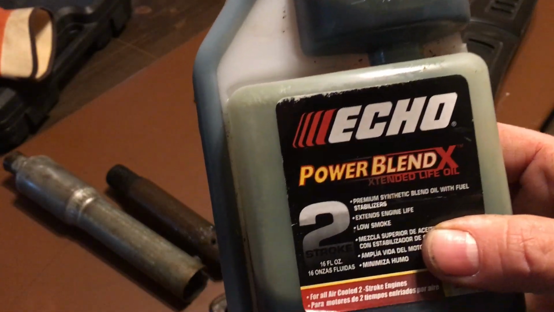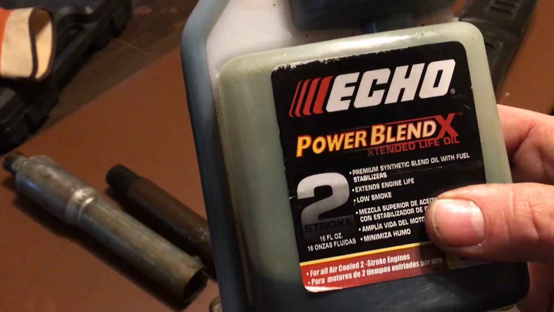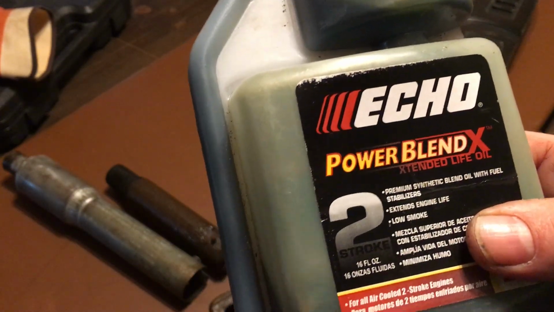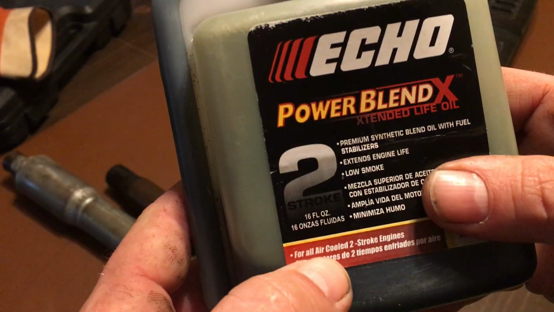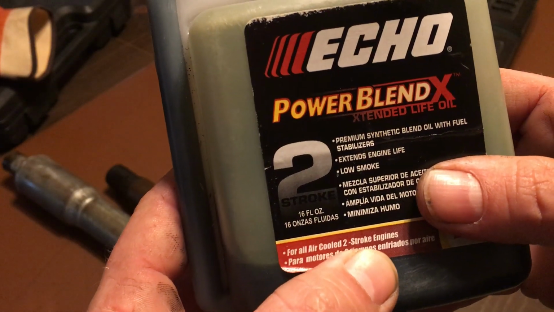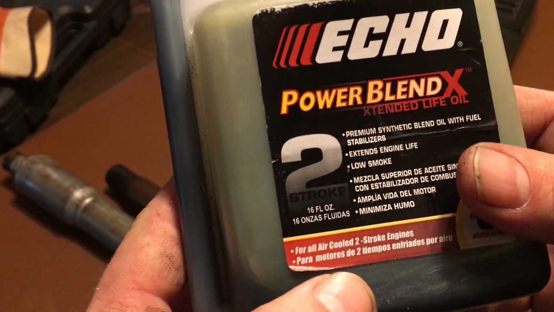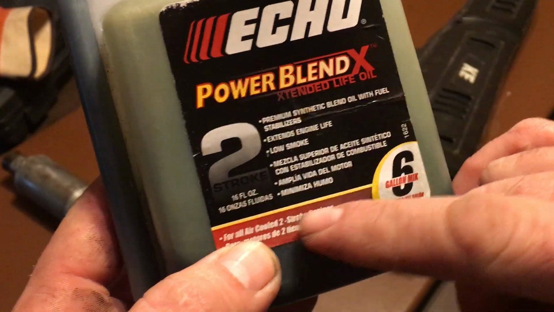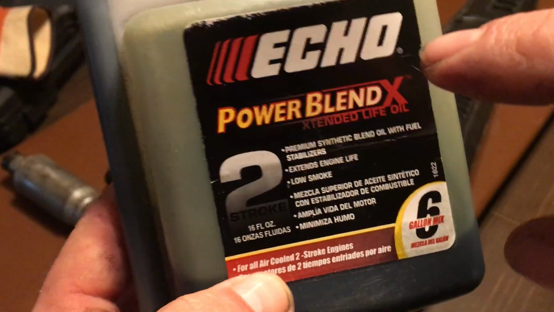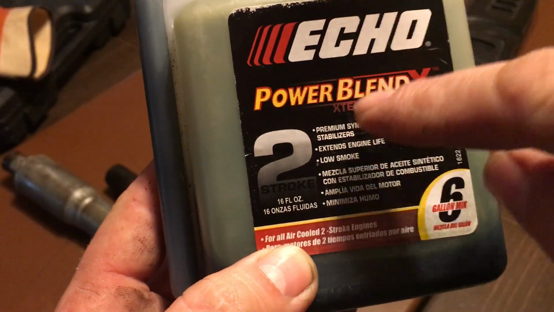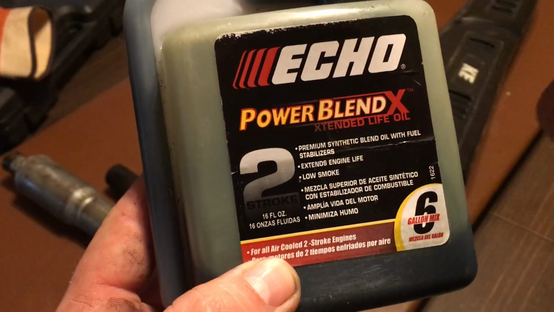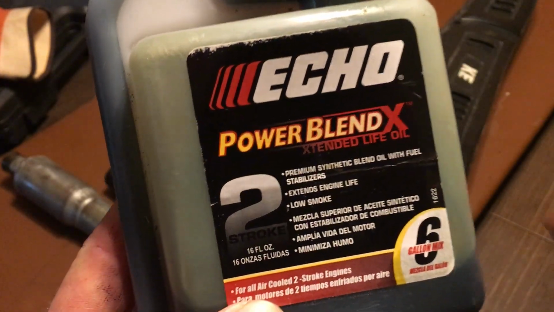What will happen with this right here is it may not work properly in your bike. See, it says for all air-cooled engines, 2 strokes, okay, for all. They label that for all. But keep in mind that this oil is designed for 2-stroke chainsaw and weed whacker engines.